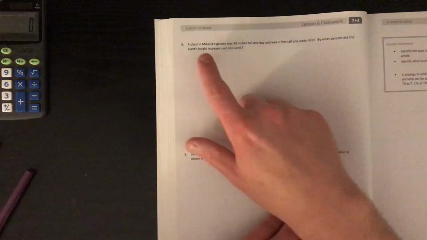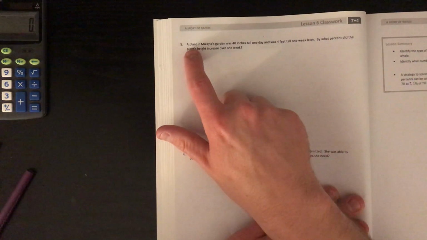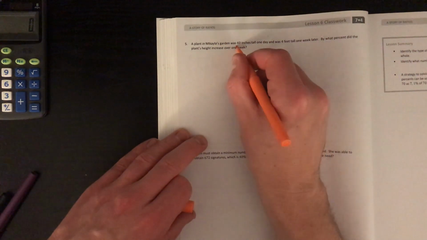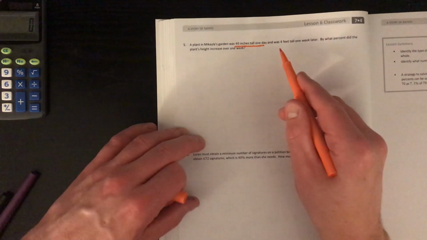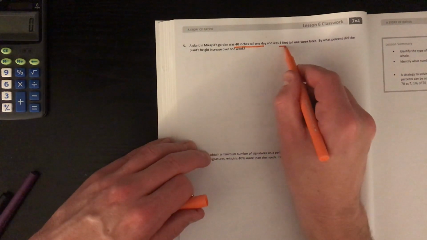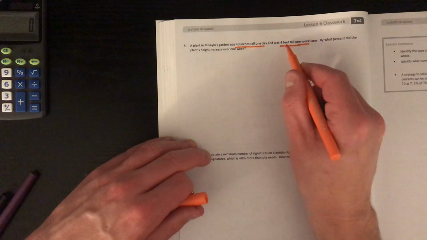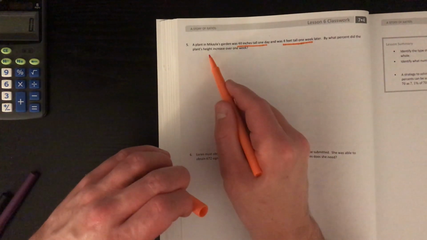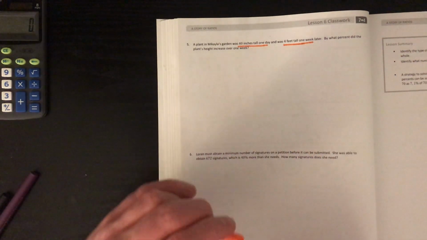So hopefully you can read this. If you can, I'll read it out loud. It says, a plant in Michaela's garden was 40 inches tall one day and was 4 feet tall 1 week later. So you're probably going to have to convert that to inches. By what percent did the plant's height increase over 1 week?